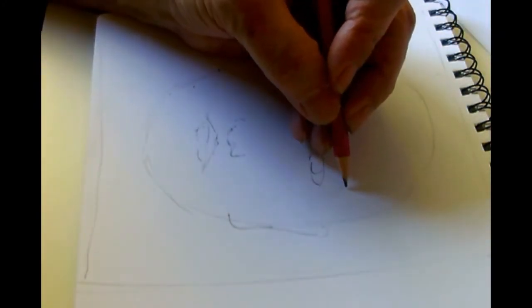I can put ears on if I want, although you're not really going to see them. I'm not even going to worry about hair. I might indicate some eyebrows up here for a bit. Now, what I'm imagining when I do this is that my face is made up of pieces of flat metal welded together.